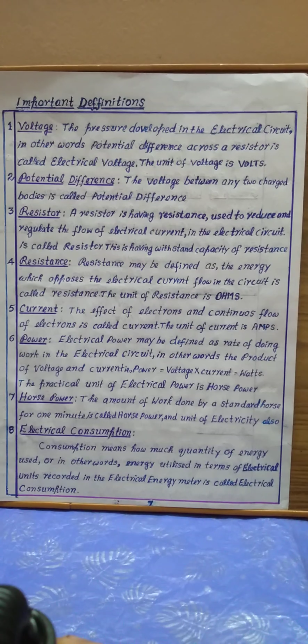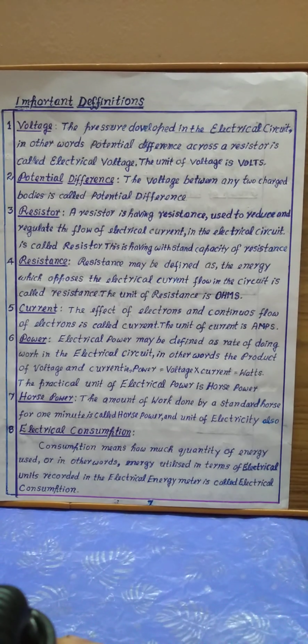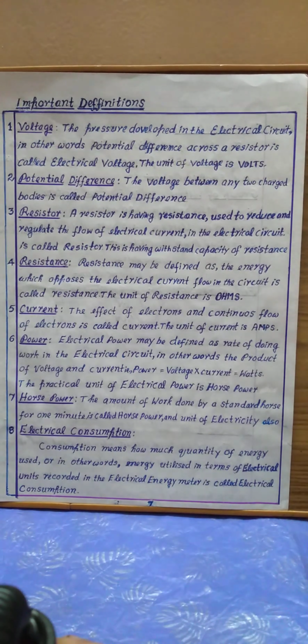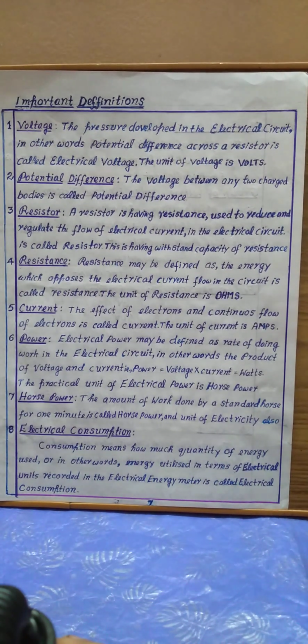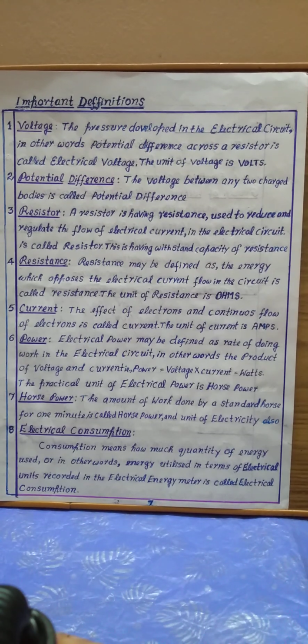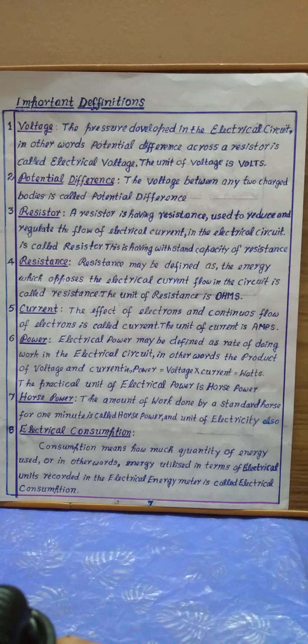The consumption means how much quantity of energy is used, or in other words, energy utilized in terms of electrical units recorded in the electrical energy meter, is called electrical consumption.